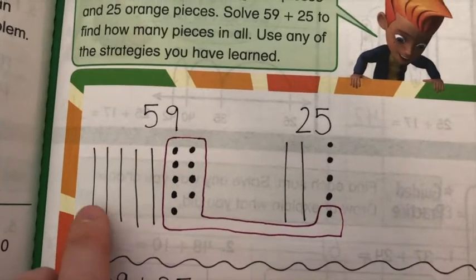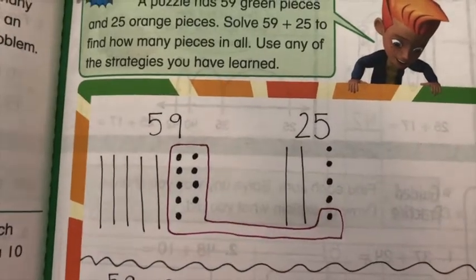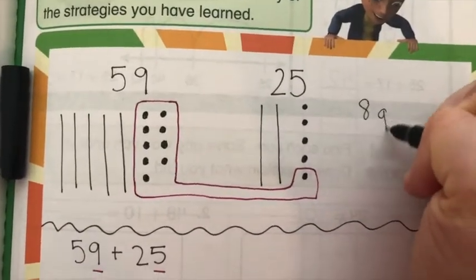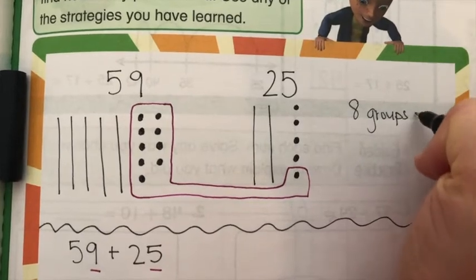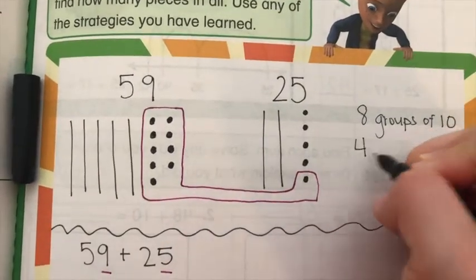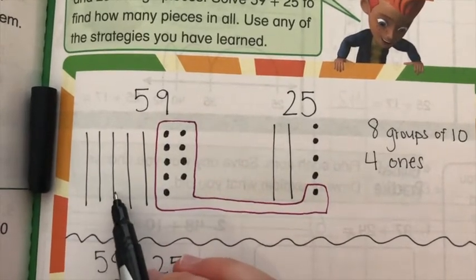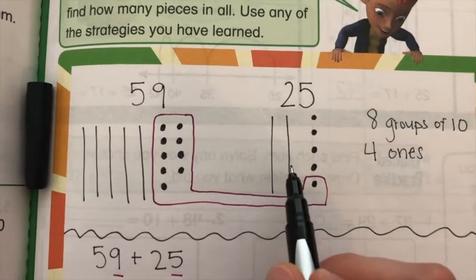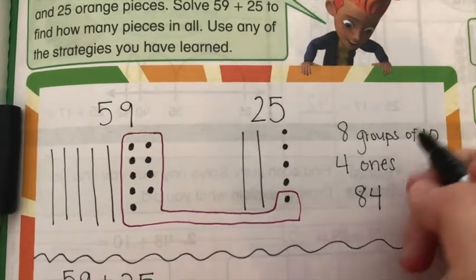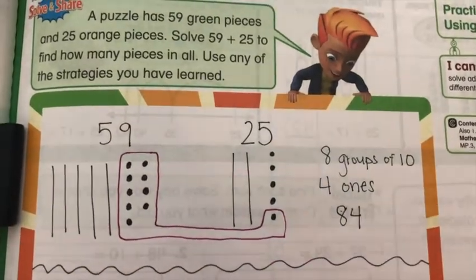Then I knew that I had 1, 2, 3, 4, 5, 6, 7, 8 groups of 10. I'll write that right here to show it. I had 8 groups of 10. And how many ones? 1, 2, 3, 4. 4 ones. So with 8 groups of 10 and 4 ones, I knew that my answer was 84, because 8 groups of 10 is the same as 80. So that's one way I solved it.